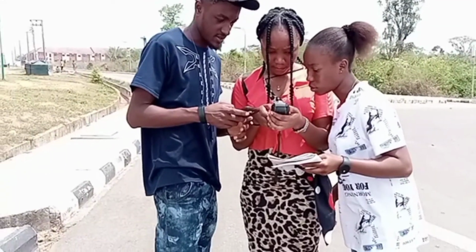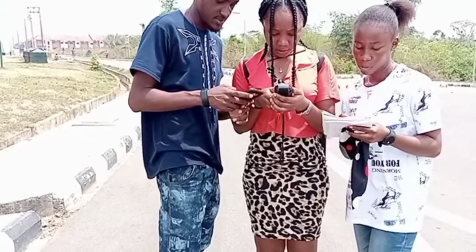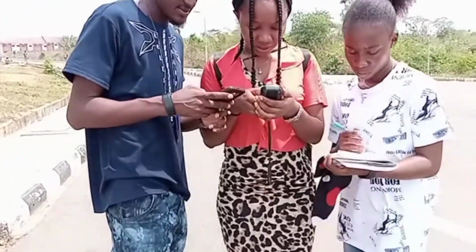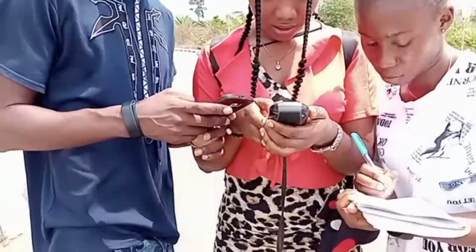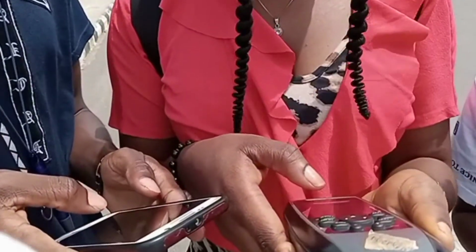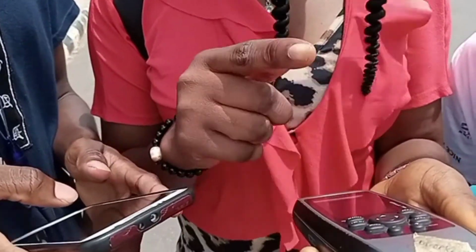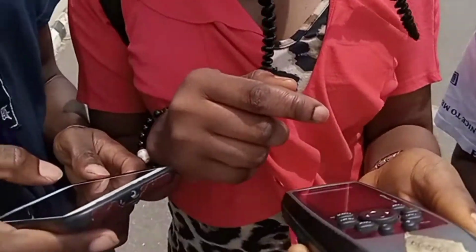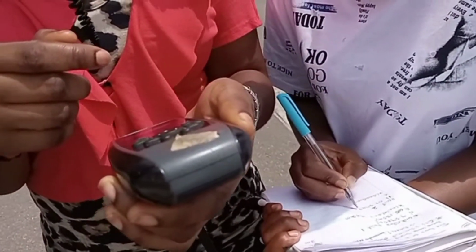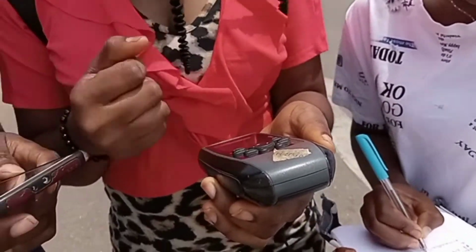I think it has started. And the elevation is 371 meters. The north coordinate is 07.294993 degrees, in decimal.